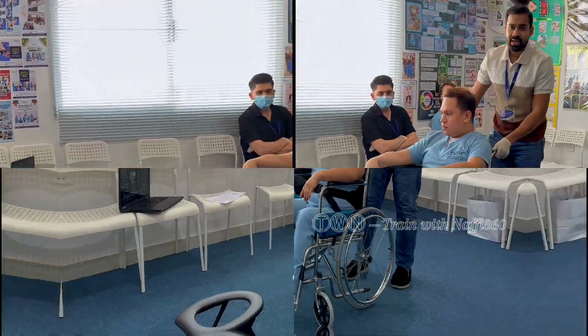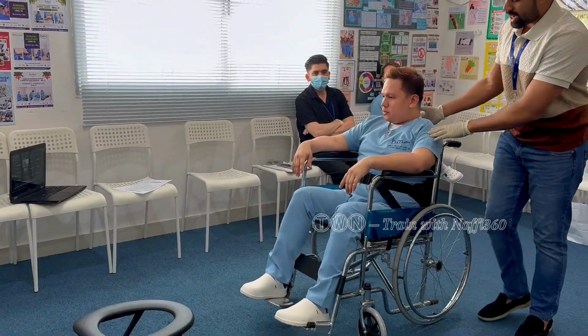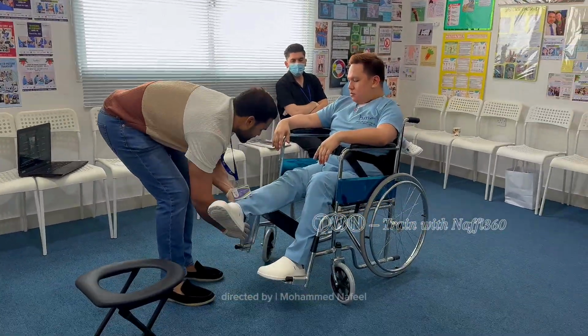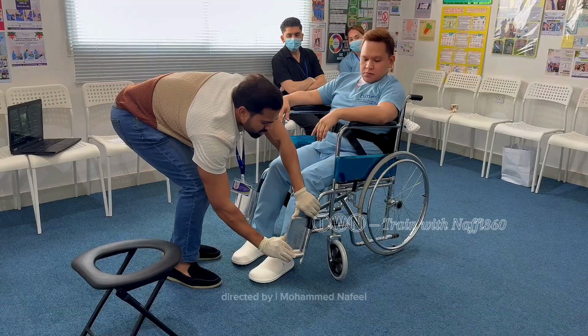Alright, as we move on in the video, ensure the wheelchair is stable and the brakes are locked. Place the patient's feet flat on the floor and close together for balance. Secure a gait belt around the patient's waist to provide support.